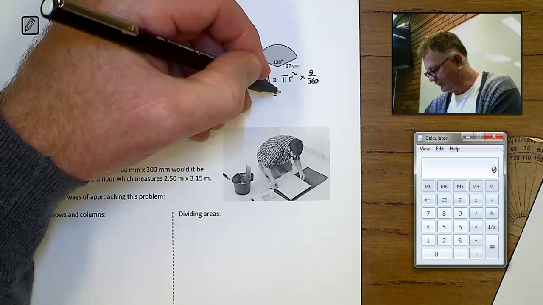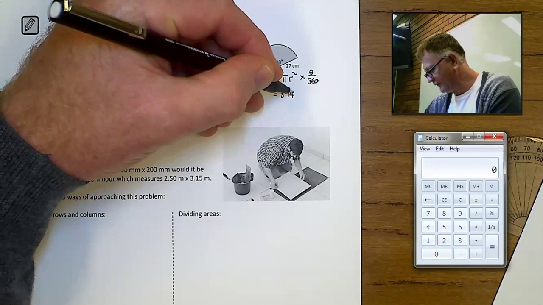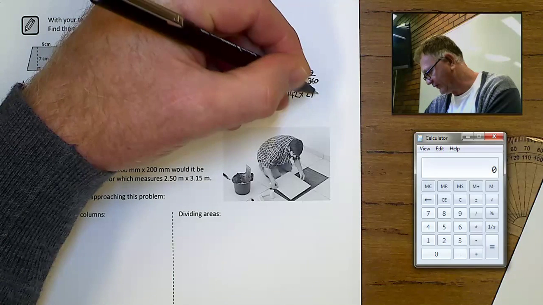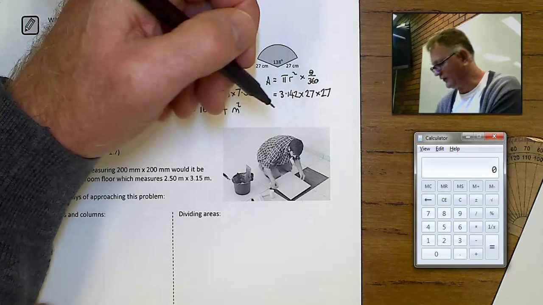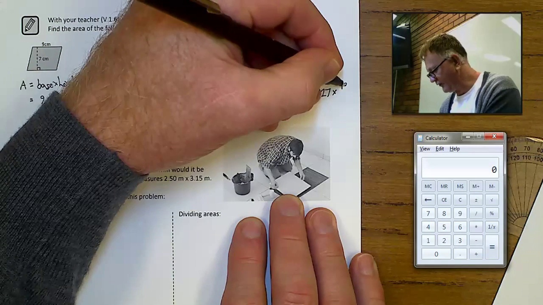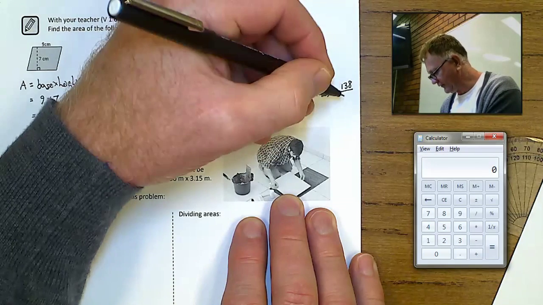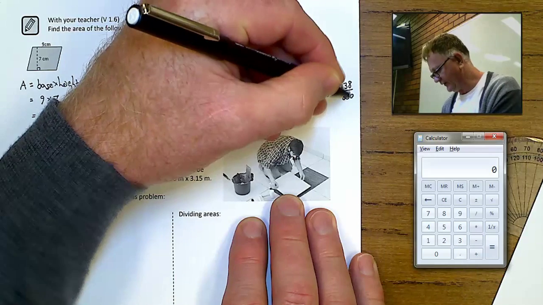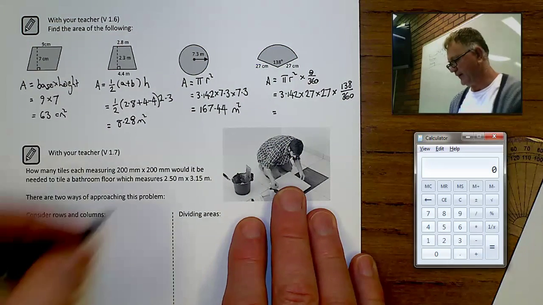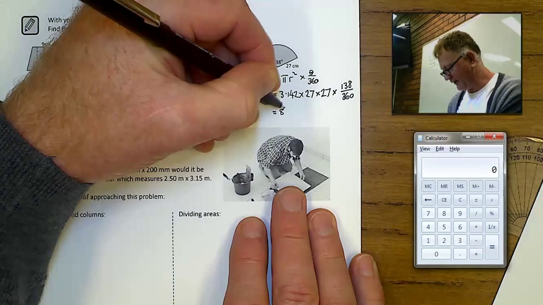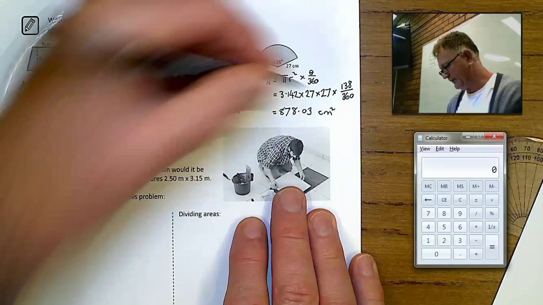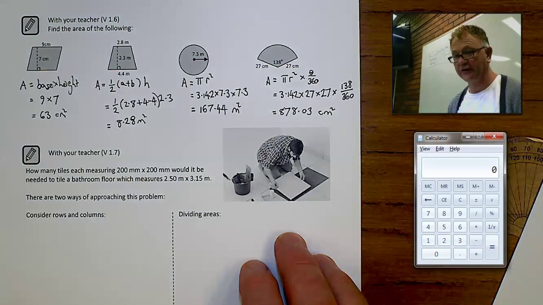So pi r squared: 3.142, times the radius, which is 27 squared, so times it by itself, 27 times 27, times the angle we've got here, 138 out of 360 degrees in the circle. Multiply all that out. I've done it beforehand and I got an answer of 878.03 centimetres squared. Check out those calculations for yourself.